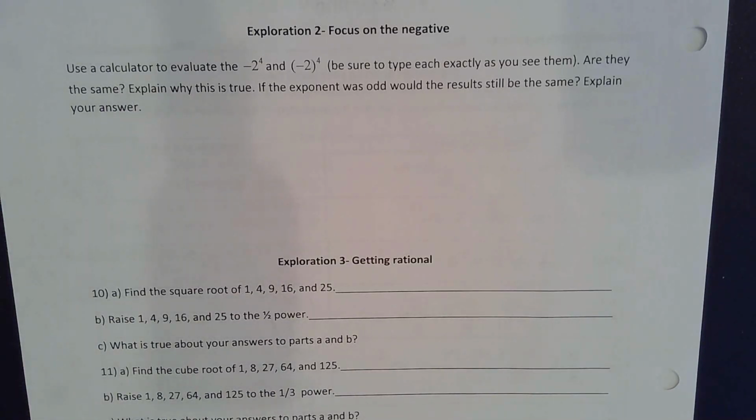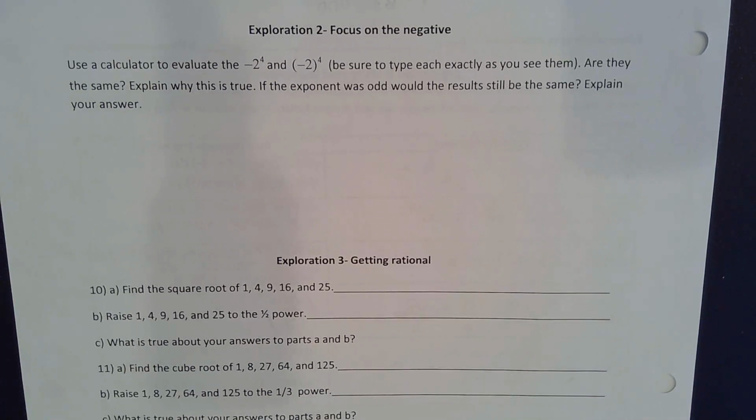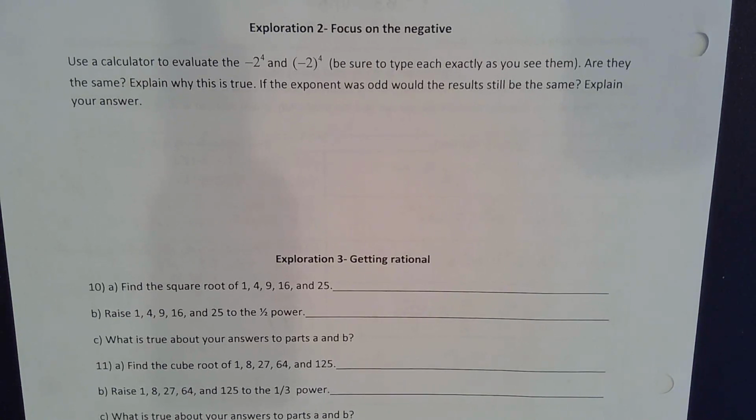Right, so now we're going to look at rational exponents, but I want us first to look at this question. I want us to use a calculator to evaluate -2 to the fourth and then put parentheses around the -2 to the fourth. This is something that a lot of people mess up on, so I really want you to understand what's going on here. Are they the same? Explain why this is true. If the exponent was odd, would the result still be the same? Explain your answer.